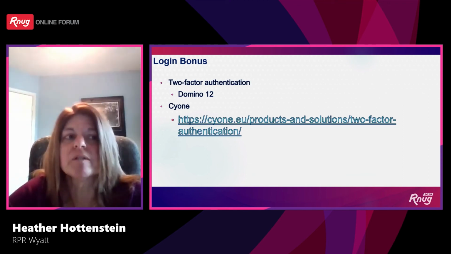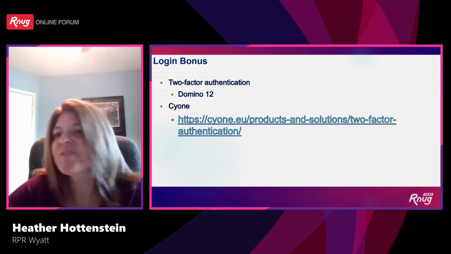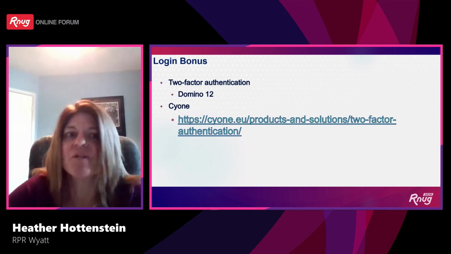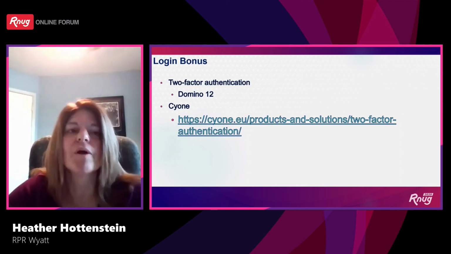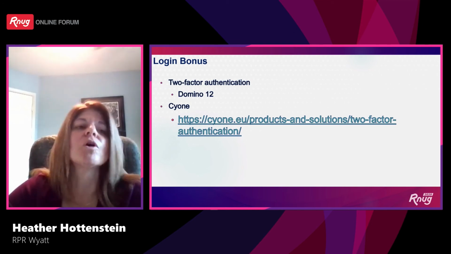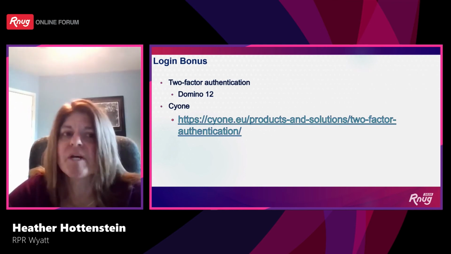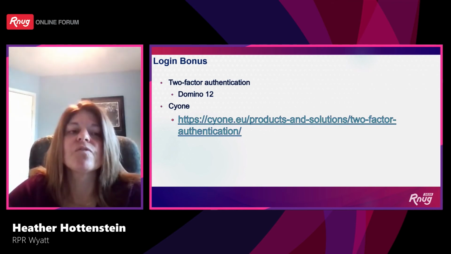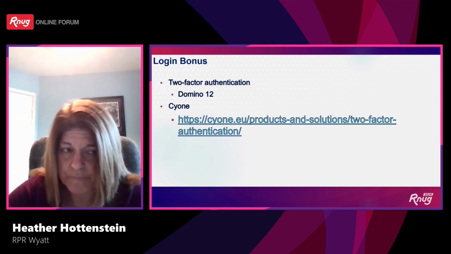Also, a little bit of a login bonus information here. First of all, two-factor authentication. It has pretty much become a best practice for any platform that's out there in the wild, whether you're logging into your bank or logging into another system that you need to access information. You want to set up two-factor authentication. And finally, with Domino 12, this is going to be a central feature of the Domino server.